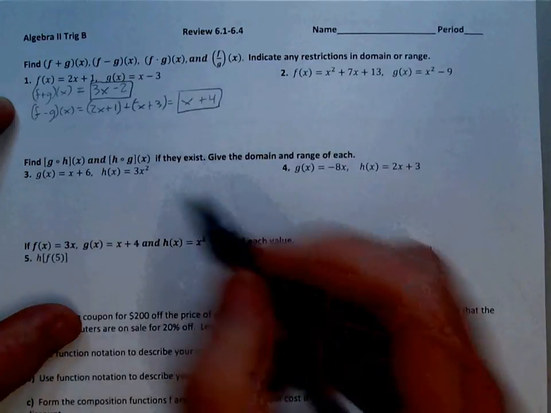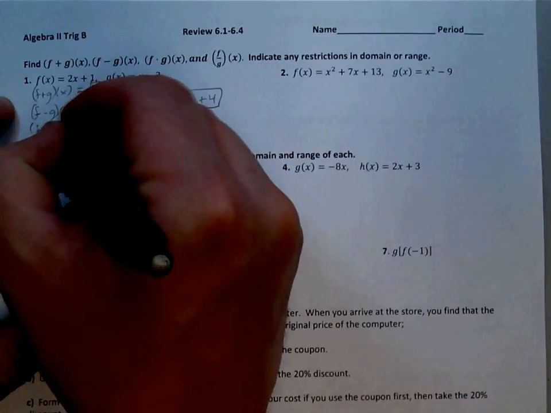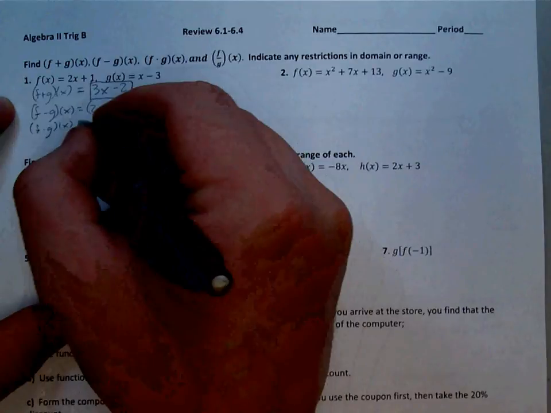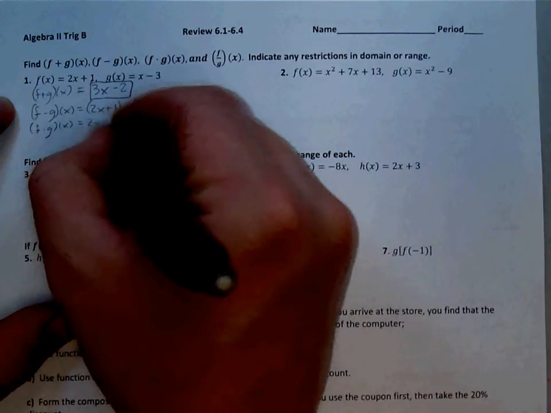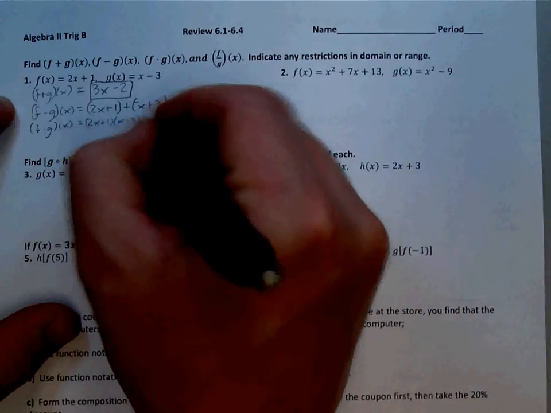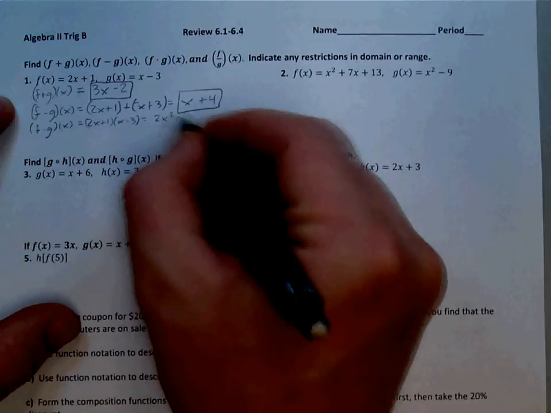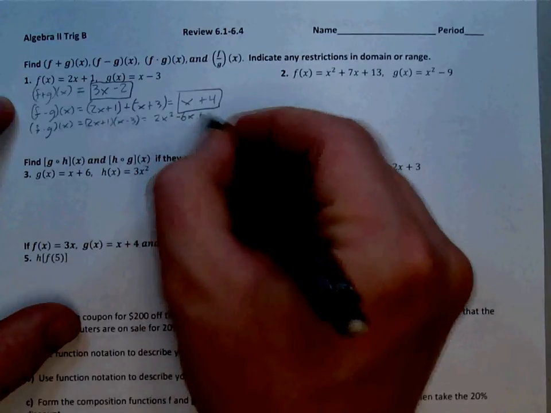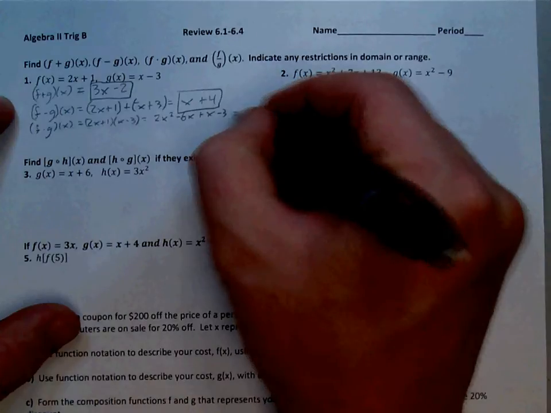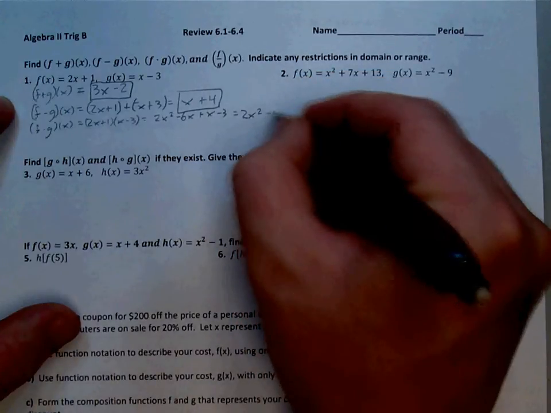f times g. I'll have to FOIL that. So I'll have 2x squared minus 6x plus x minus 3. So in total that's 2x squared minus 5x minus 3.